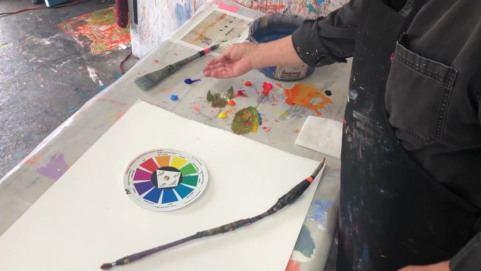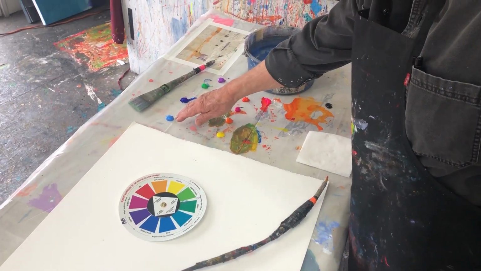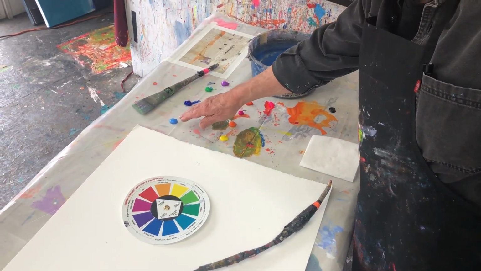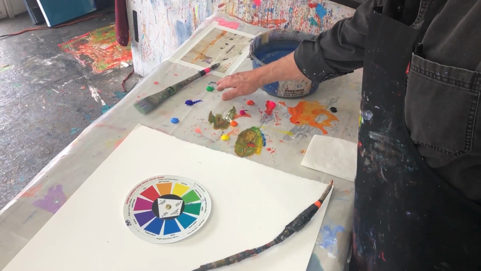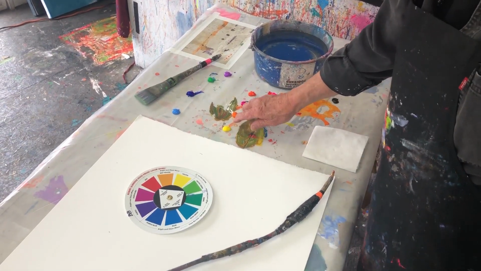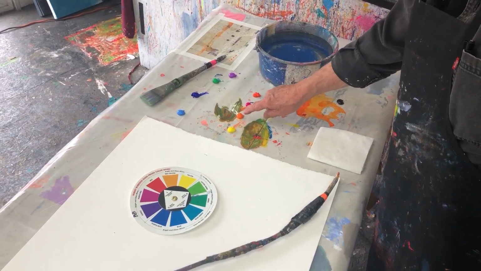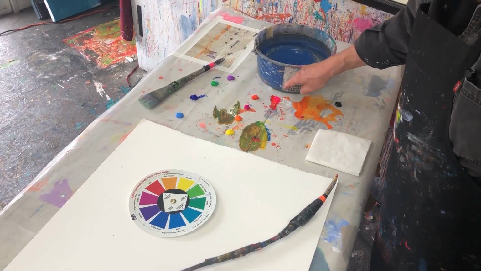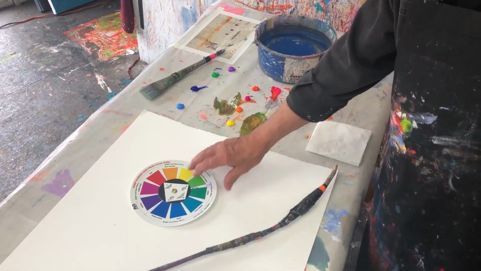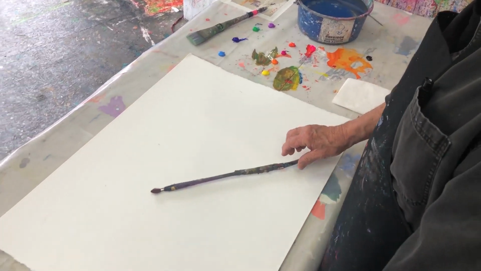So I've put here on the table some of my cool colors. There they are, the blues and the purples and the greens, and here are my close-up colors. There will be the yellows, the oranges, and the hot pinks and the reds. Pretty simple. All right, so here we go.